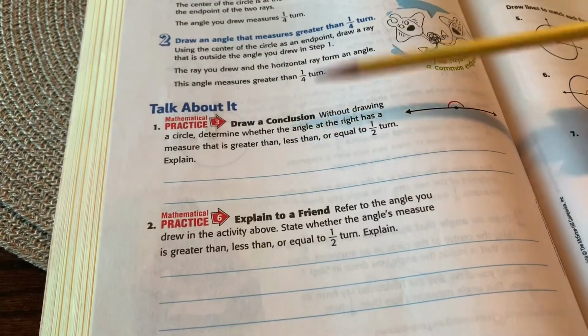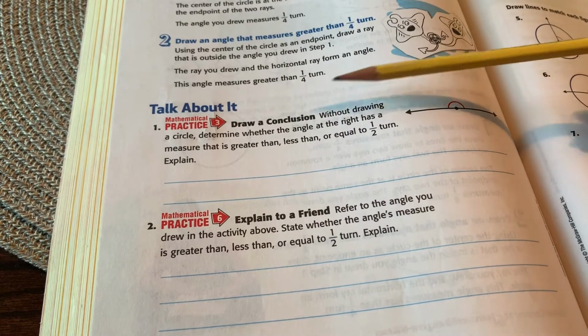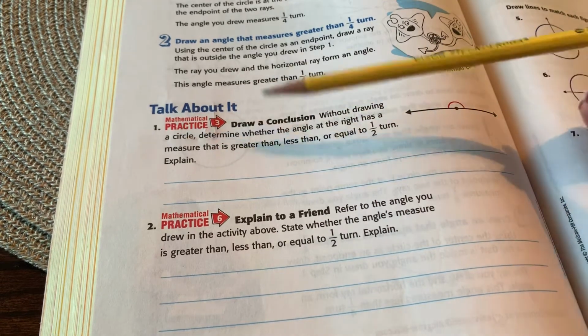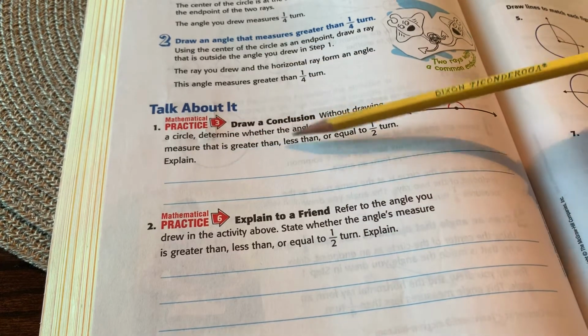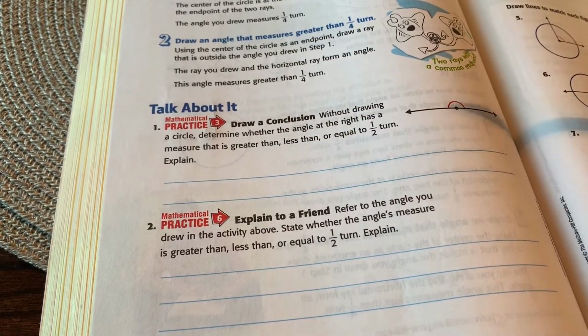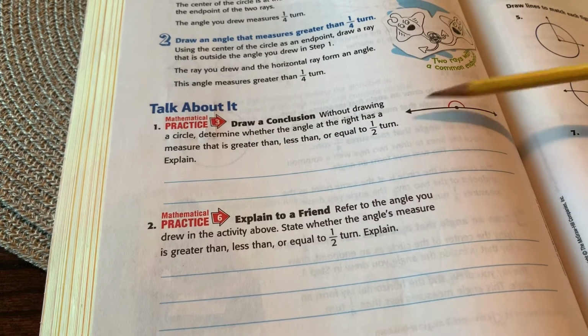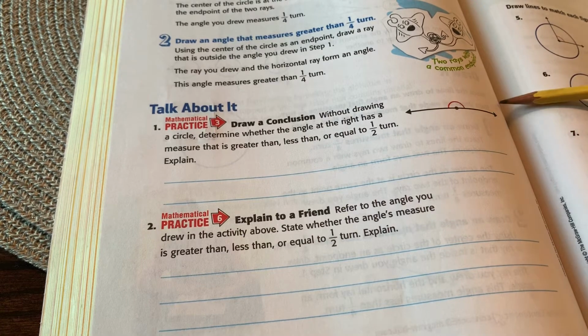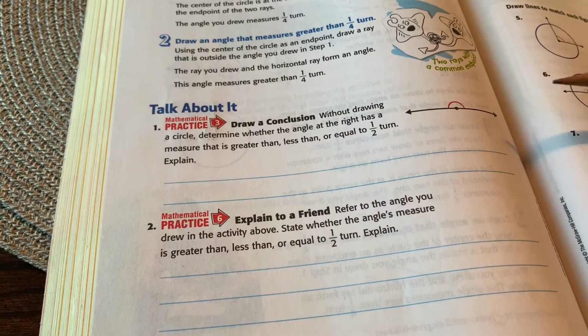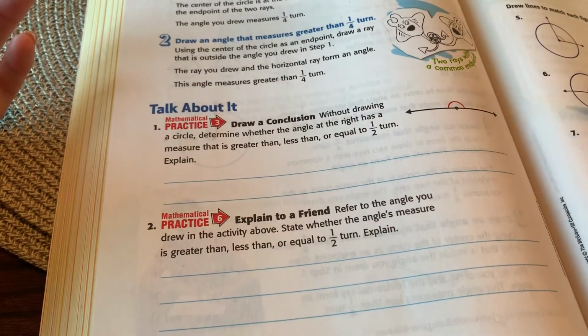Let's draw a conclusion without drawing. So without drawing a circle, determine whether the angle at the right has been measured greater than, less than, or equal to a half turn. Well, a straight line shows me that this is a half turn because straight lines would be half of the circle, okay?